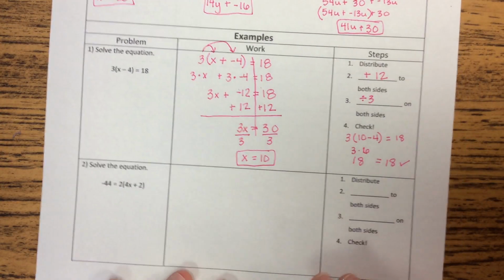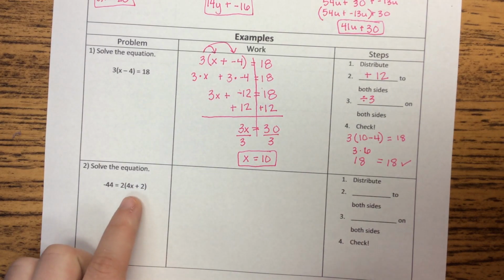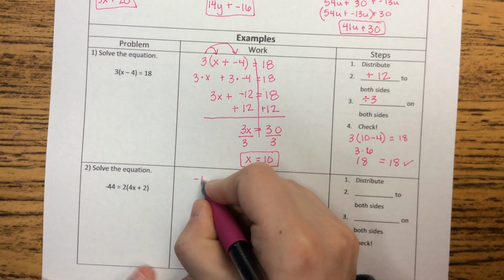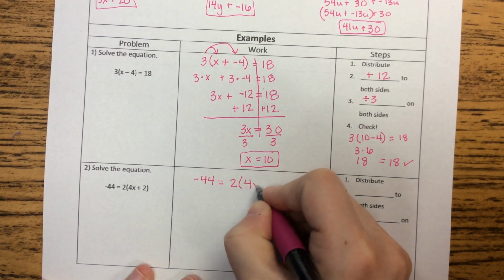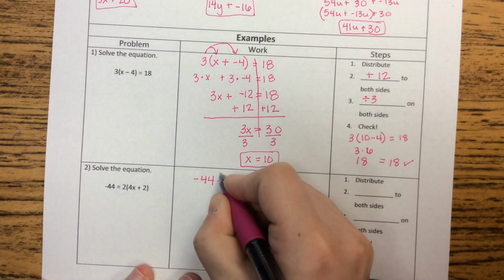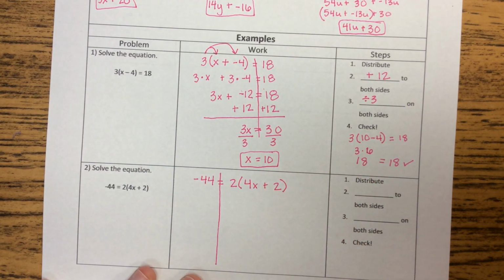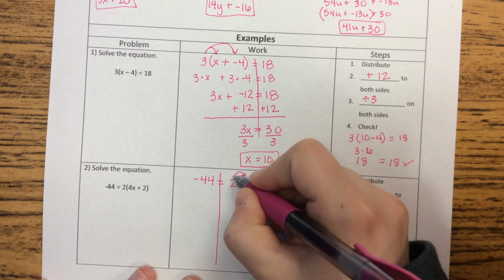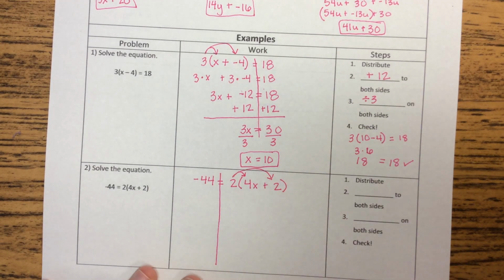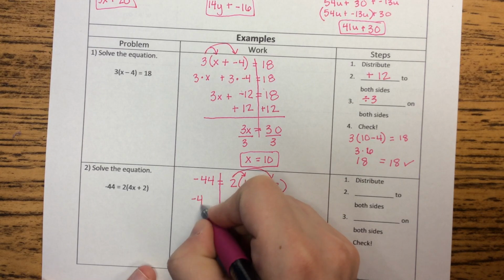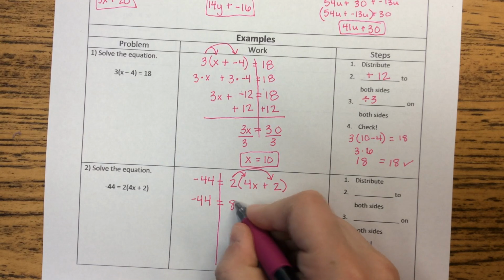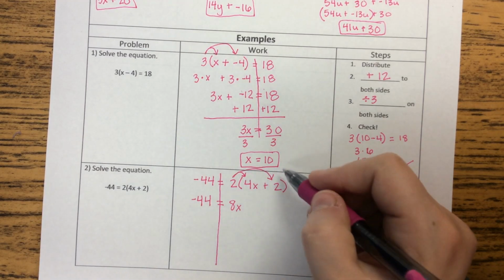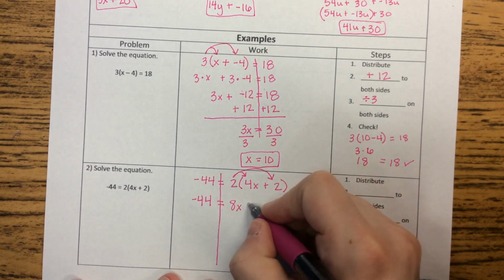Okay, number 2, we're solving this equation. This one's very similar to the other one, it's just that our x is on the other side, which is totally fine. So negative 44 equals 2 times the quantity of 4x plus 2. So first thing I'm going to do is distribute. Pew, pew. Okay, so I have negative 44 equals 2 times 4 is 8, so 8x. And 2 times 2 is 4.